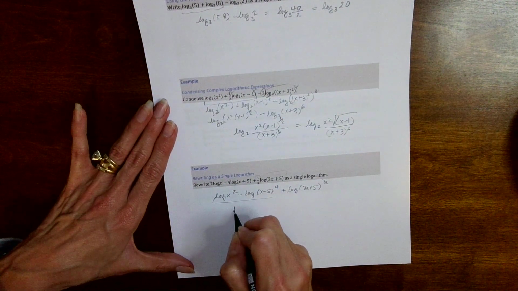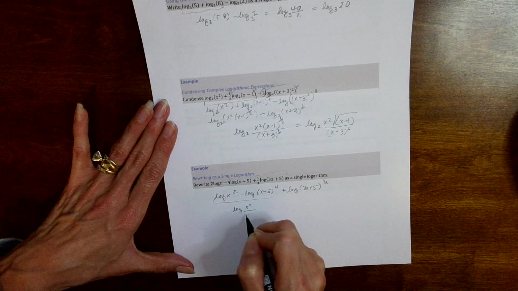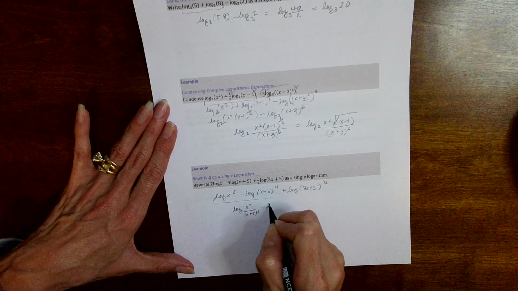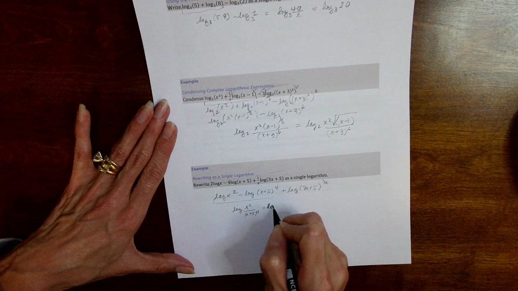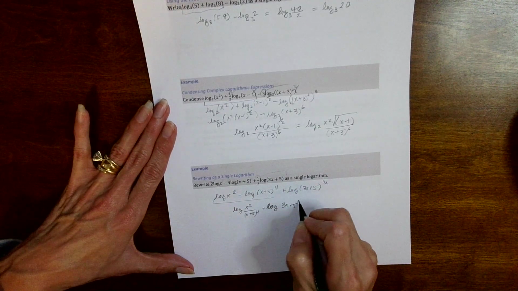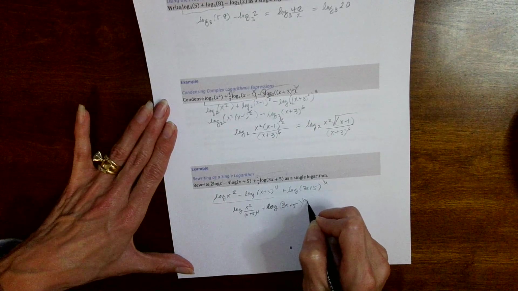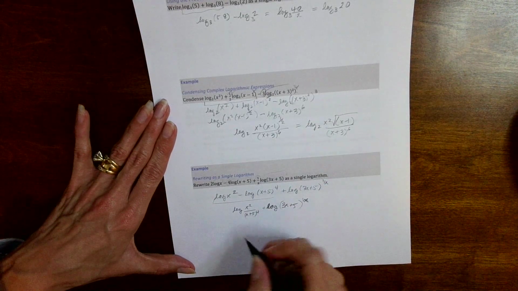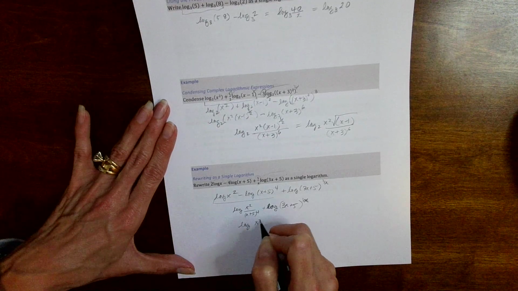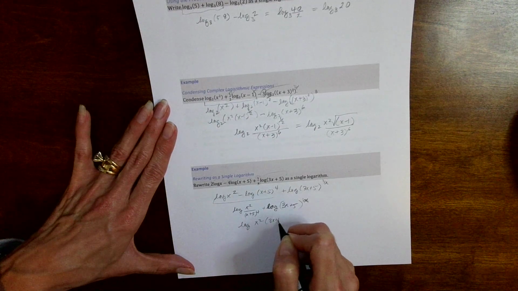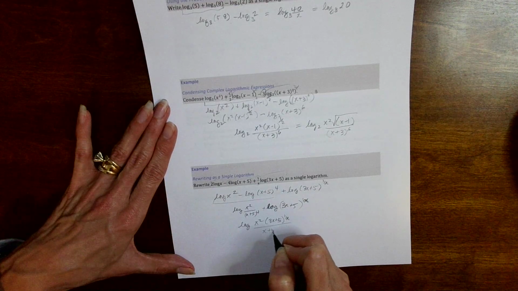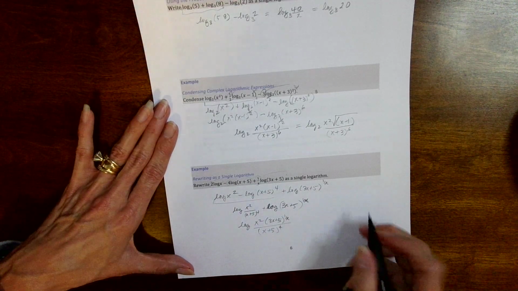So this becomes log of x squared over (x plus 5) to the 4th, plus log of (3x plus 5) to the 1 over x power. And so these are added, so they're multiplied: log of x squared (3x plus 5) to the 1 over x power, over (x plus 5) to the 4th.